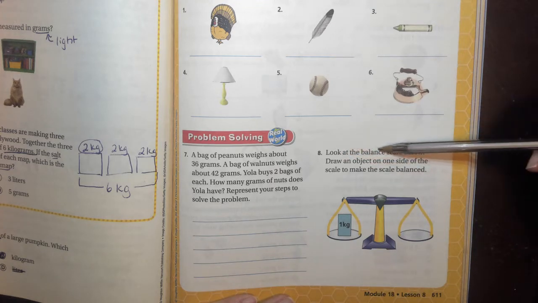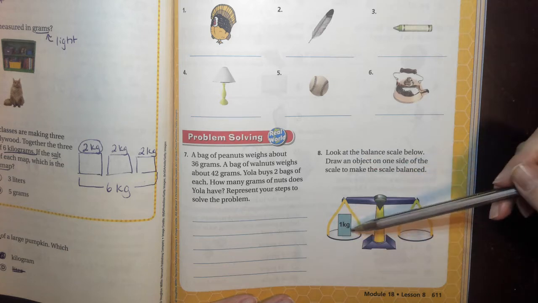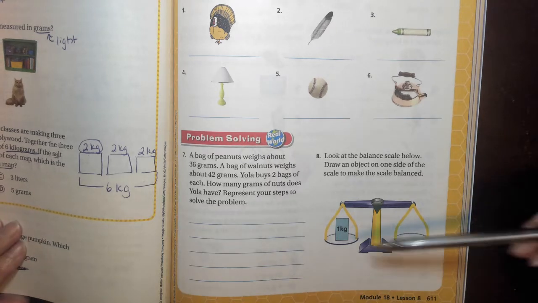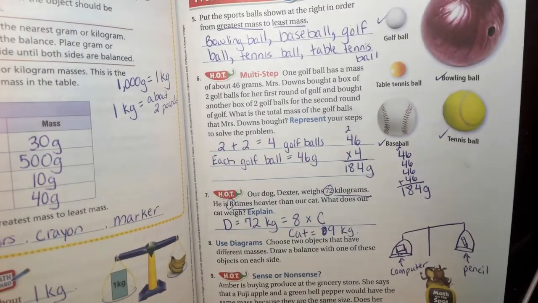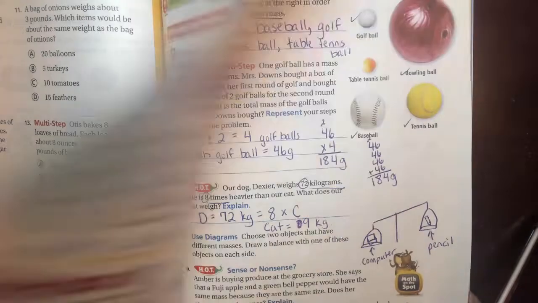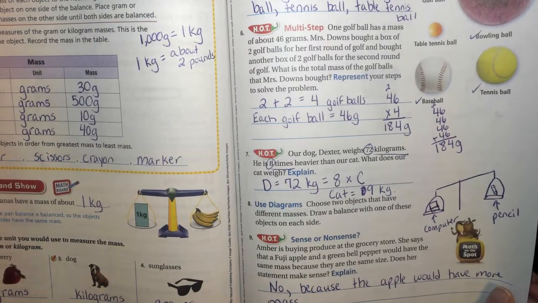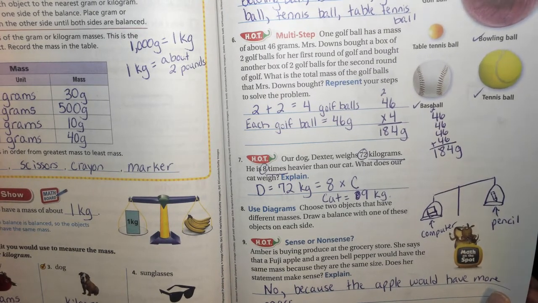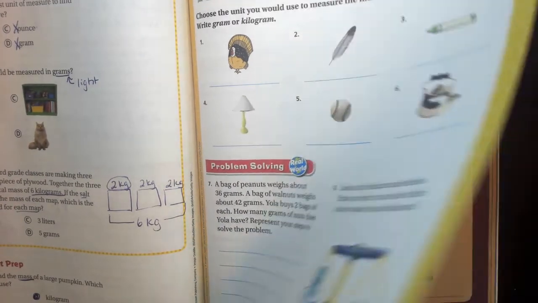Question 8, look at the balance scale below. Draw an object on one side of the scale to make the scale balanced. So if this is 1 kilogram and they are balanced, we want something over here that weighs about the same as 1 kilogram. And there were a couple examples given. One, we had the box of paper clips. We had the bananas. I don't know if they gave us any others. You could look up another one if you wanted to, but those are 2 examples that they gave us that would be about 1 kilogram.